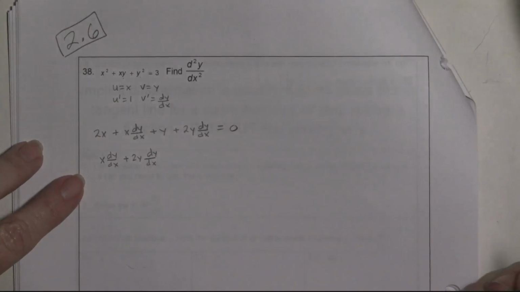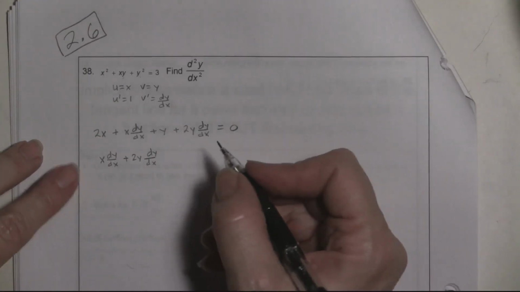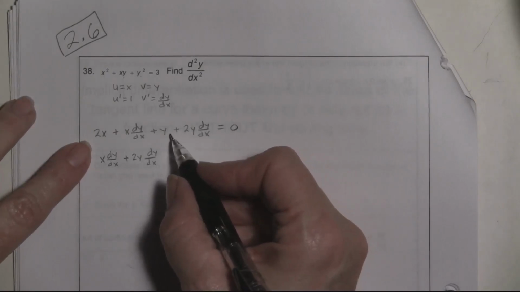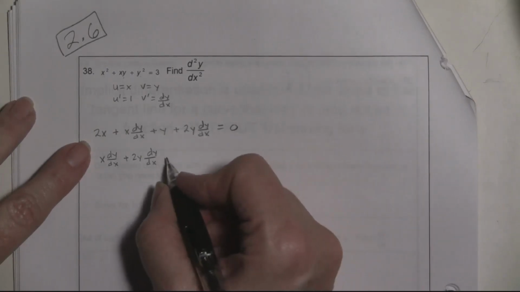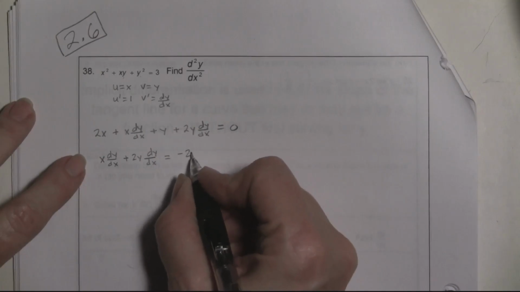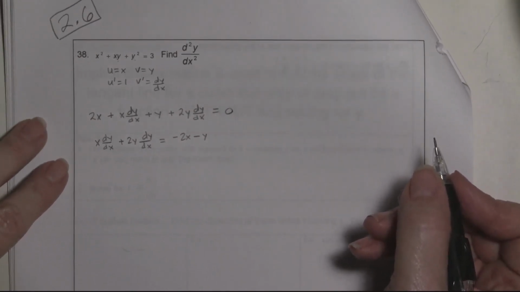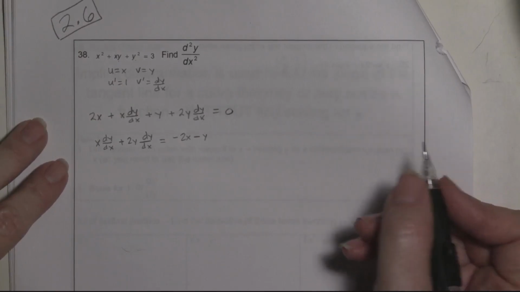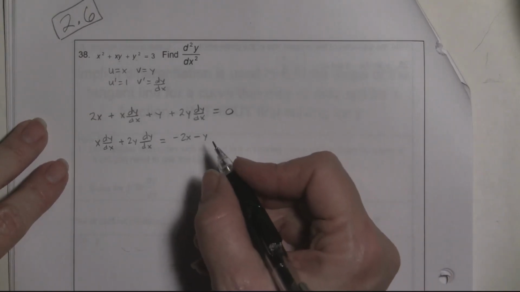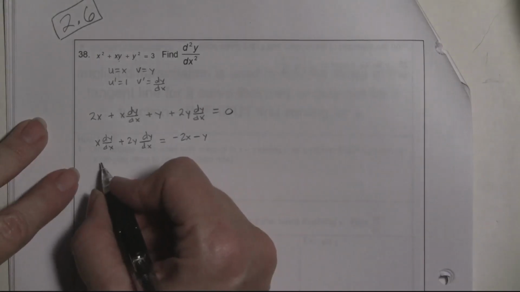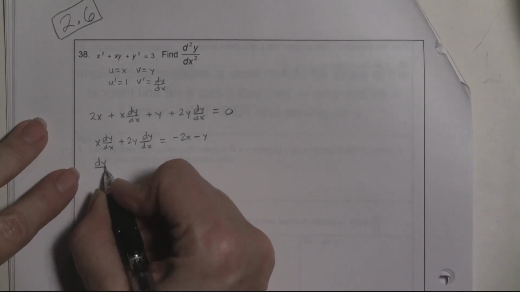And then on the other side of the equation, we're going to put the other stuff. So it's going to be minus 2x and minus y on the other side. And then I'm going to factor out a dy/dx. I'm going to divide by that piece. And I was thinking, oh, it was going to cancel, but it's not. I wish it did. If it did, that'd be lovely, but it's not going to.